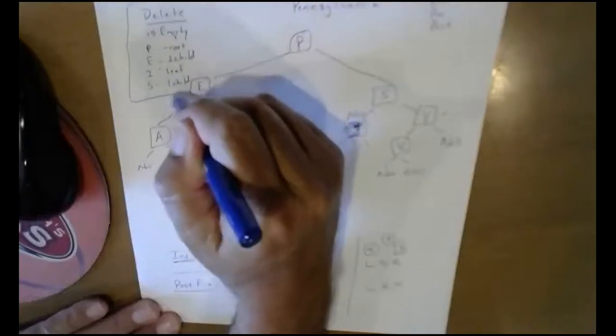So delete. Let's talk about it. Is empty piece of cake, right? We don't have to do any worrying about is empty. Capiche? If I delete P, whatever I do with P is going to be the same as whatever I do with E, because again, it's 2 roots. So let's just jump on E right now.